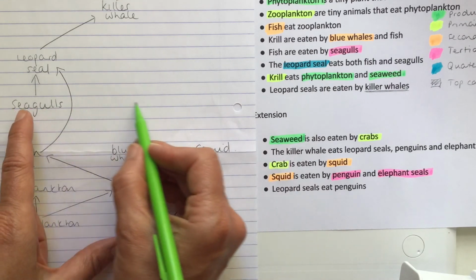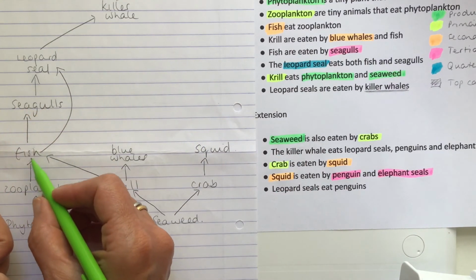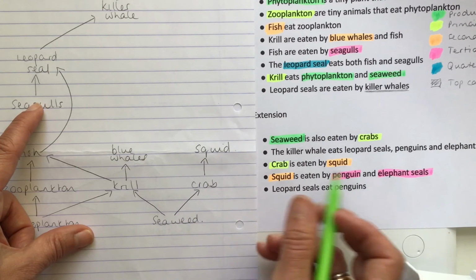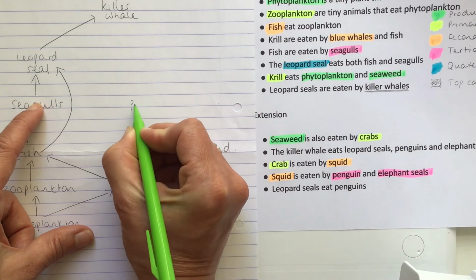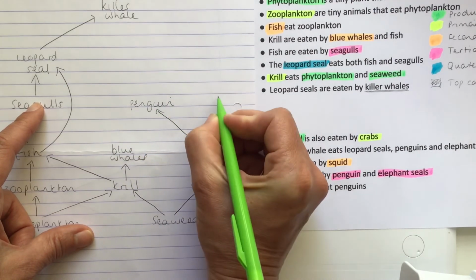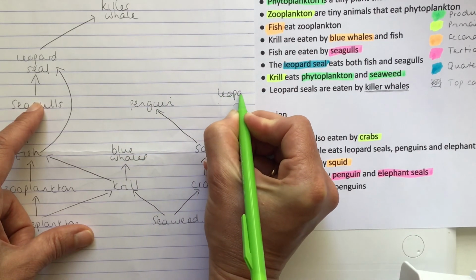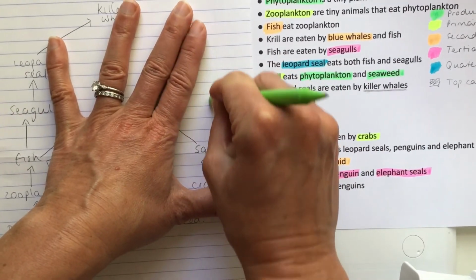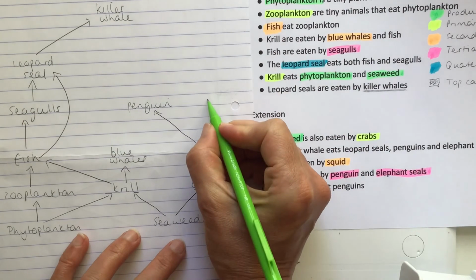So in line with the level here, primary, secondary, tertiary, I'm going to go from the squid being eaten by penguin here, and whoops, not leopard seal, elephant seals. Good job I got a pencil and rub it out.